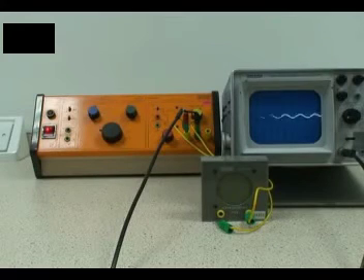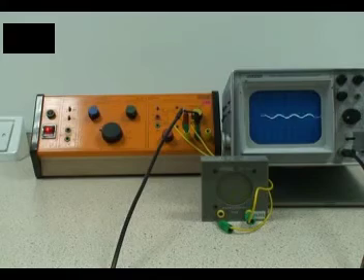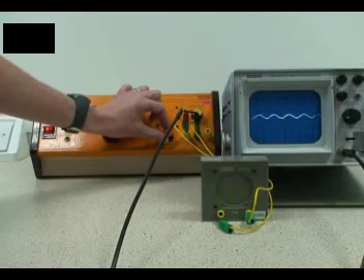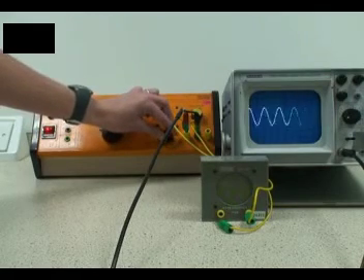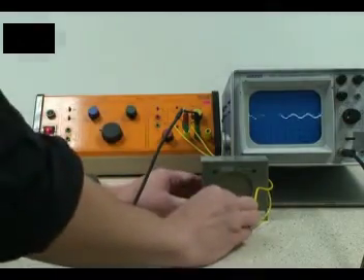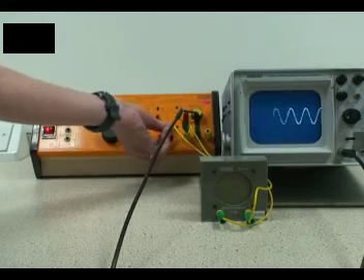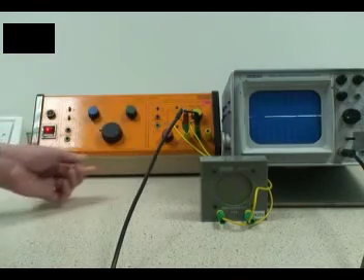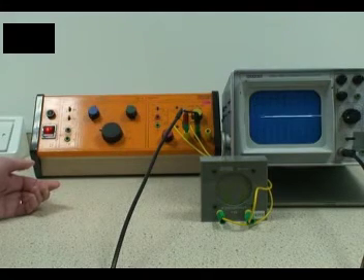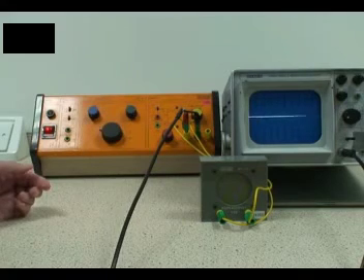Another control you'll use is the amplitude control, sometimes just marked output or output level. Watch the oscilloscope screen when I turn this one clockwise. And now listen to see the effect that that has on the sound. This time we're not changing the pitch or frequency of the sound, we're changing how loud it is. Referring to the electrical signal, we're changing the voltage of the electrical signal.